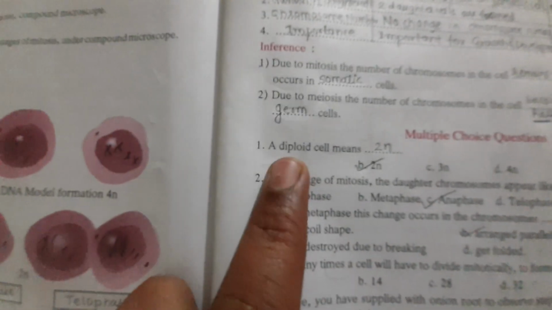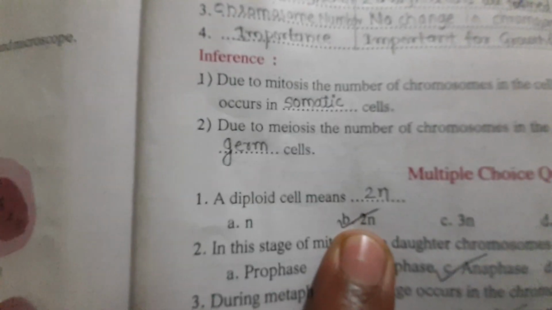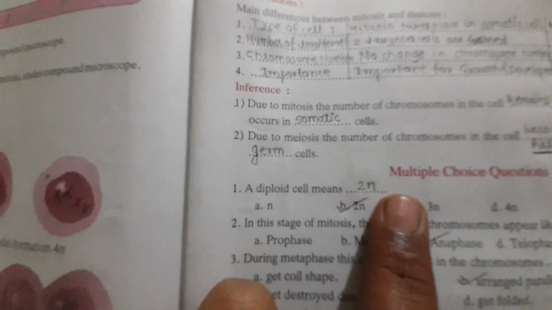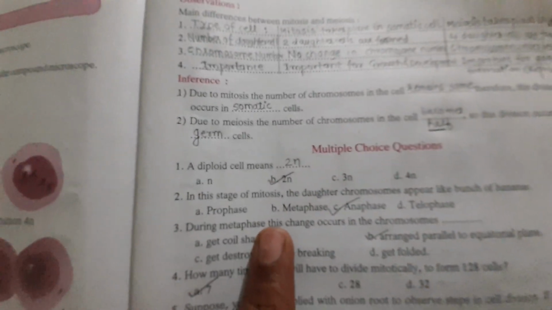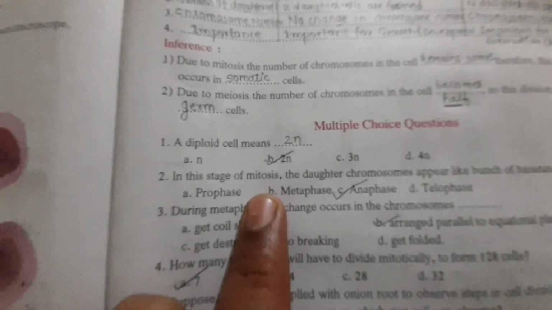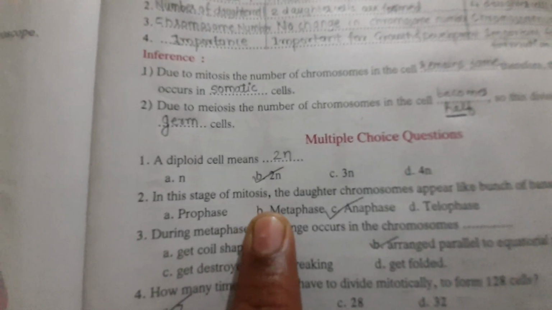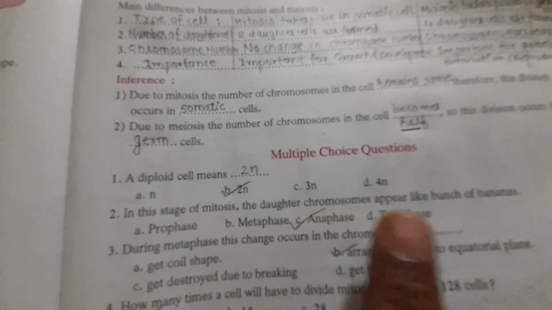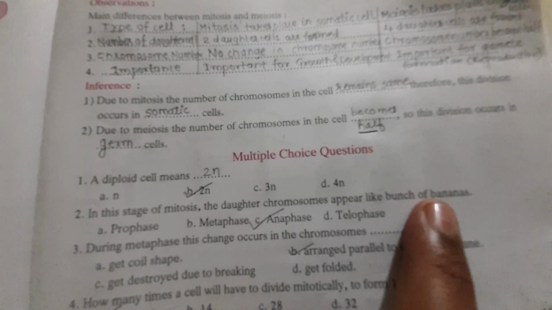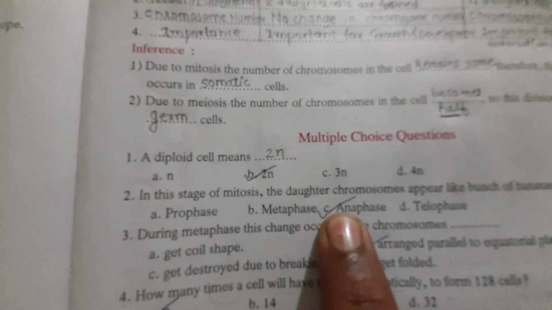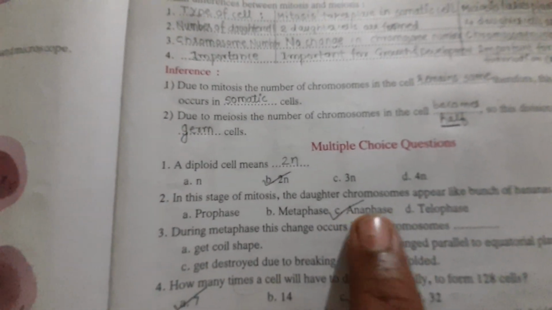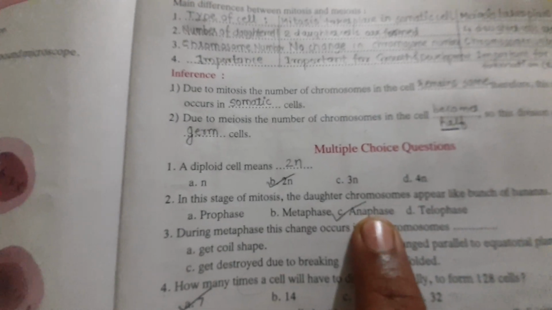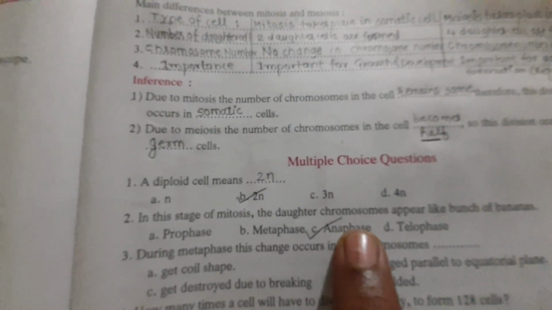The first question, a diploid cell means having two sets of chromosomes, therefore it should be 2n. So I have written 2n and you have to write 2n over here. In the similar way, the second question, in this stage of mitosis, the daughter chromosomes appear like a bunch of bananas. Here the sister chromatids break and move away from each other. So anaphase is the stage where the daughter chromosomes appear like a bunch of bananas.